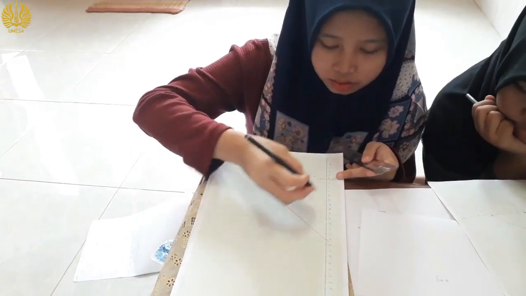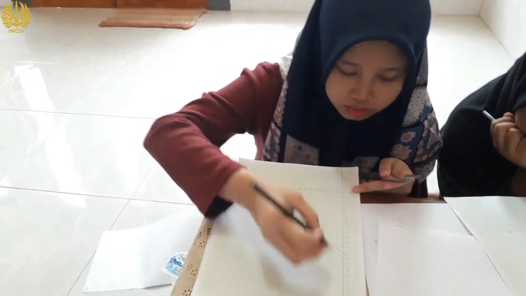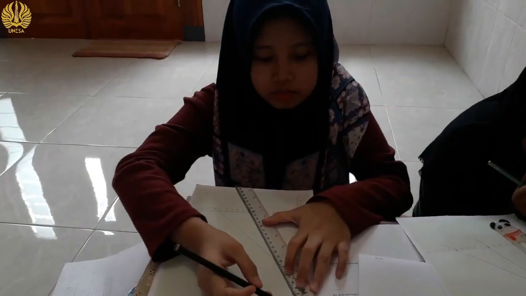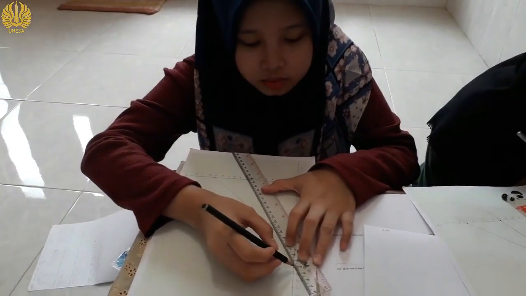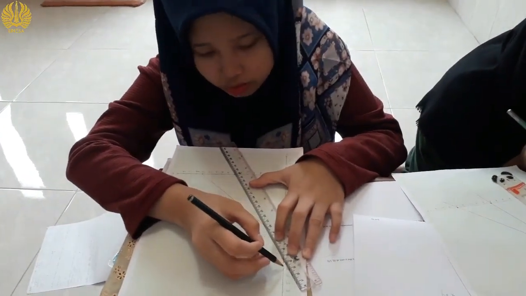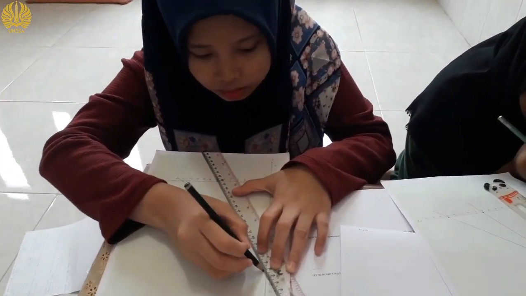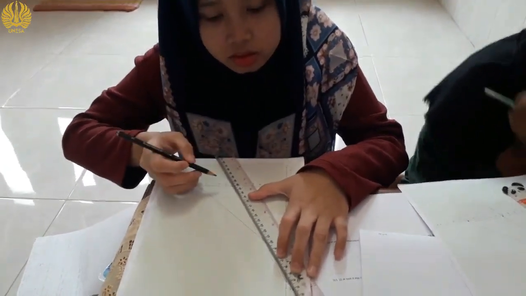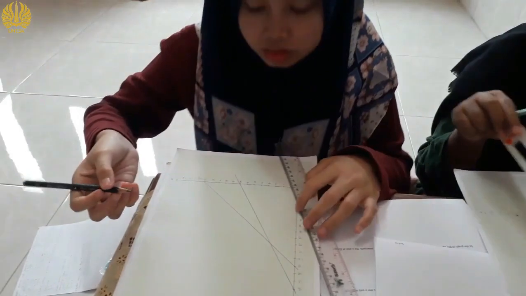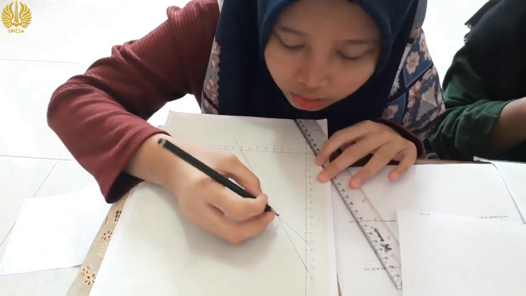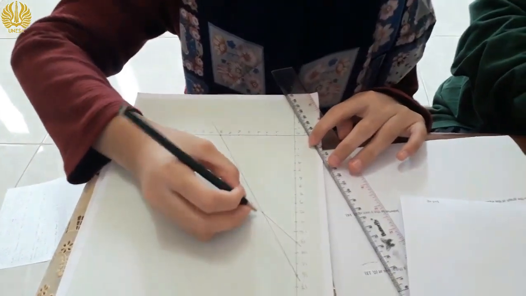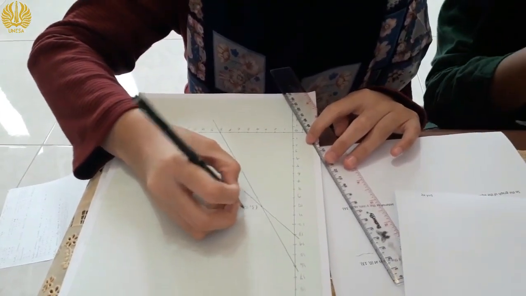And then we draw the second line. And then I got the intersection point 3, 10.